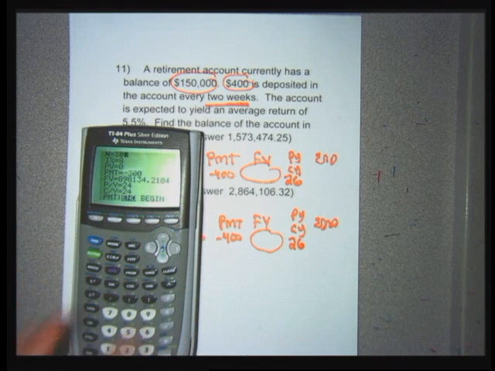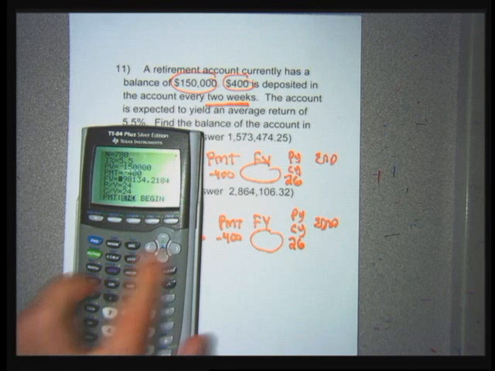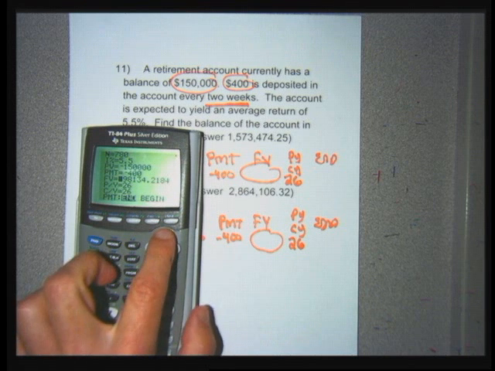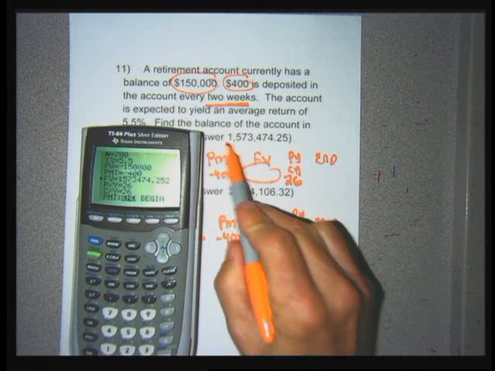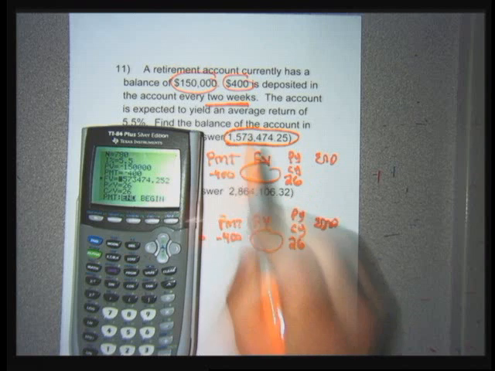So for A, I'm going to do 30 times 26 for the N, 5.5 for the interest rate. I'm doing a negative 150,000 for the PV, negative 400 for the PMT, changing my PY and my CY to 26, and getting all those figures entered in. I'm going to cursor up to the FV, hit my green alpha button, and enter, and that's how I got the $1.5 million answer for 11A.